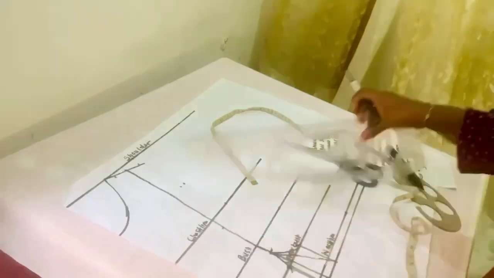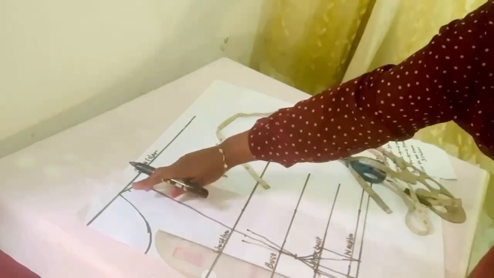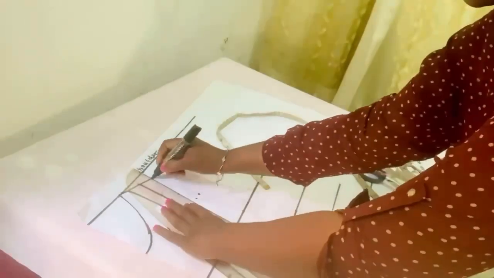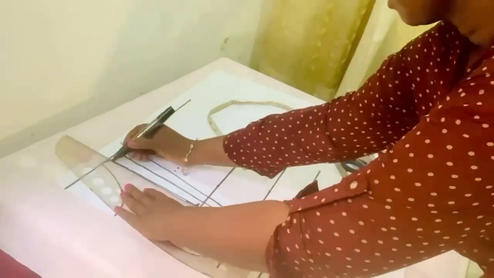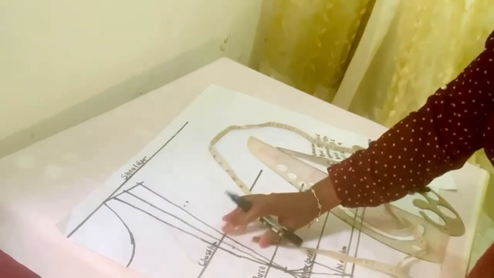So I'll mark this out a little bit. So I'll take 0.5 inches on both sides. Then I'll connect it back to my bust. Then I'll take it back to my shoulder of 1 inch. So after taking 1 inch on both sides, because we're going to be cutting this part off.